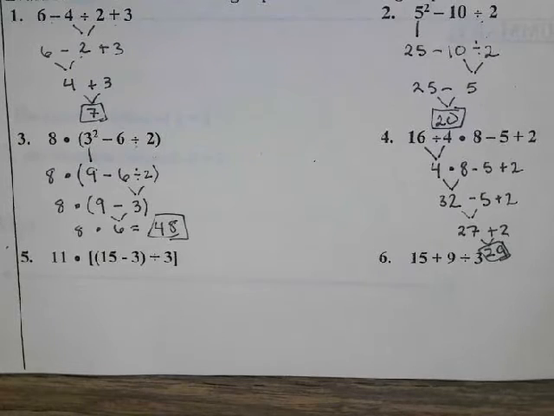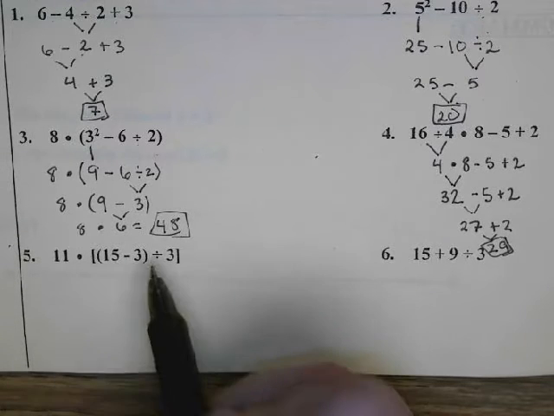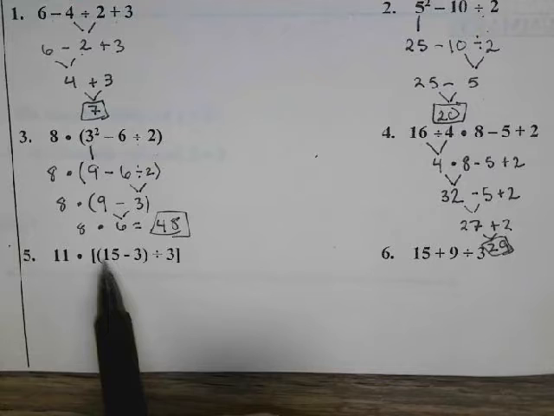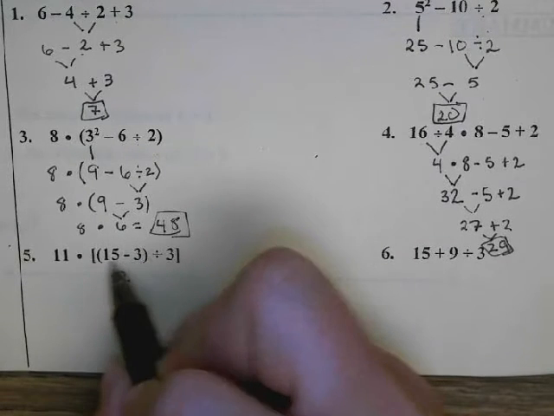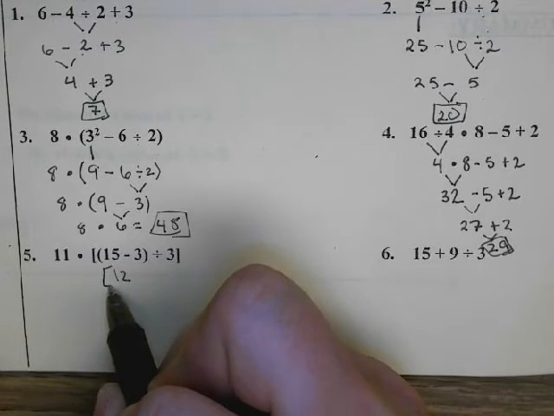So hopefully you took the time to pause and try these on your own. What I see is parentheses inside of parentheses. So I'm going to do my innermost parentheses first. 15 minus 3 is 12. We're done with those parentheses, so we can drop these ones, but we're going to keep the bracket-looking ones.